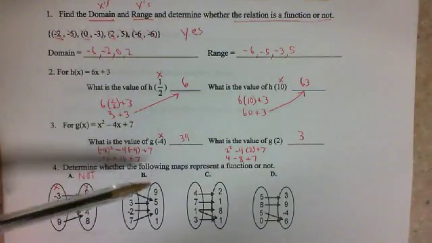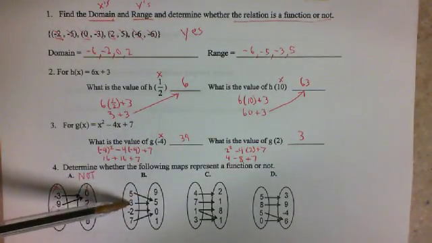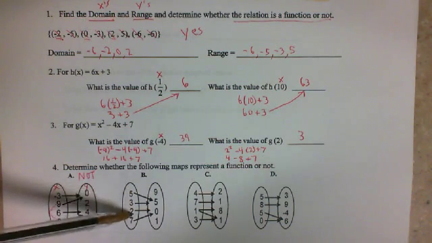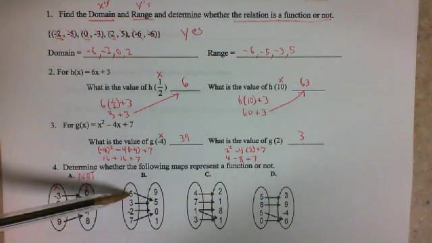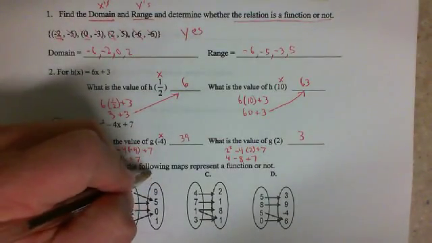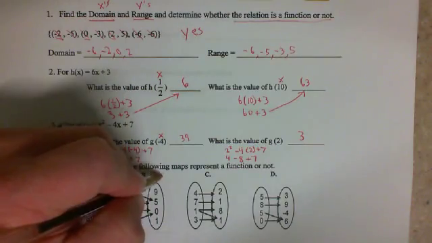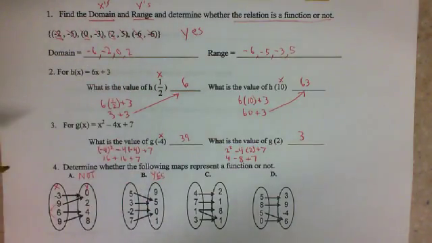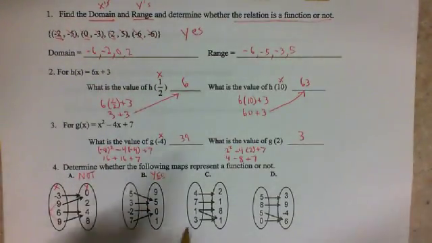Alright, let's look at a more traditional mapping diagram here. Alright, so you can see the x's. Each of them are different, right? So 5, 3, negative 2, 7. Each x only has one arrow coming from it. So yes, this one is a function. It follows the rules.